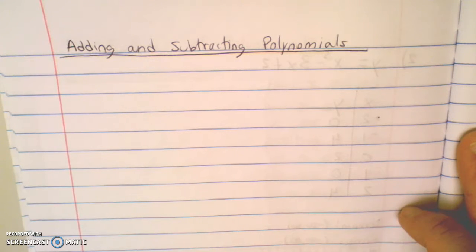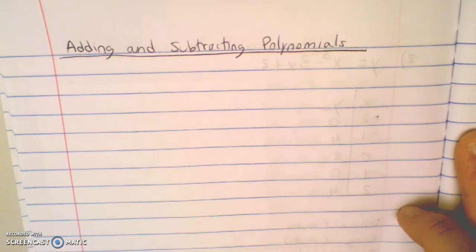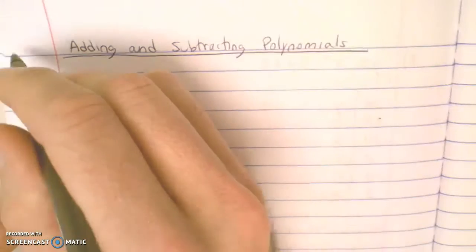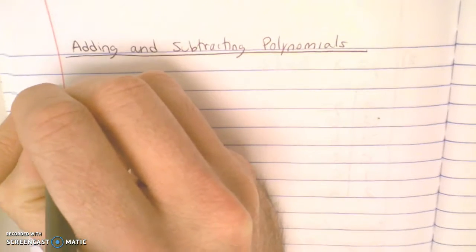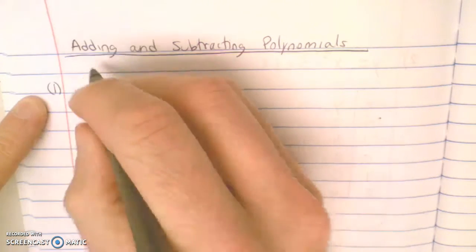So for these problems, we're just going to jump right into the examples. So remember, polynomials are when you have terms that you're adding together that have positive exponents. So let's look at some examples for adding. Let's say I gave you this problem.